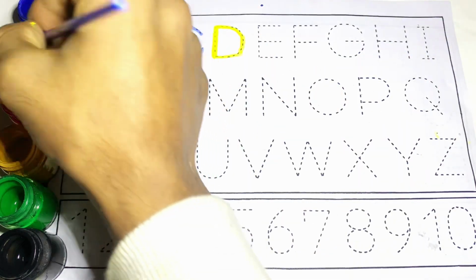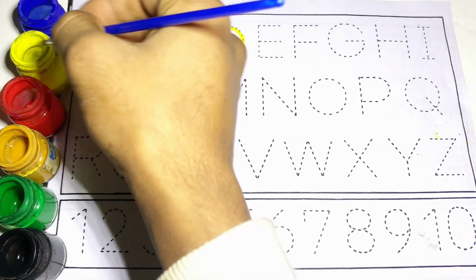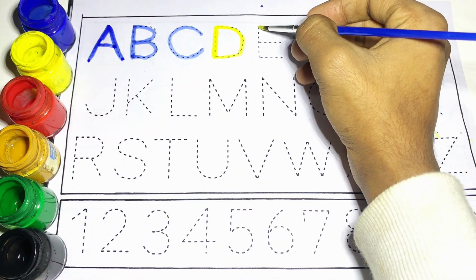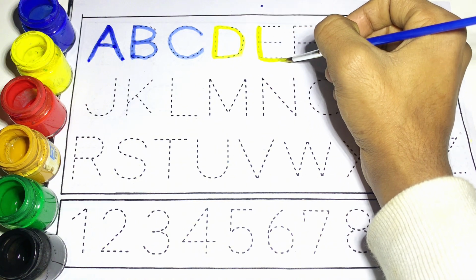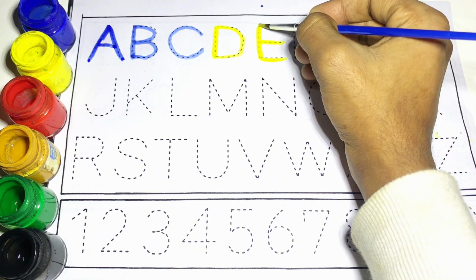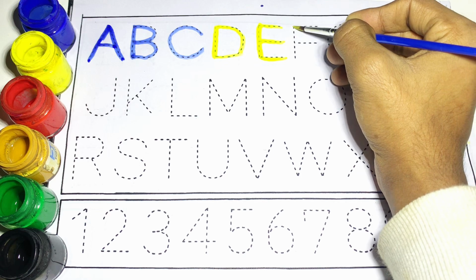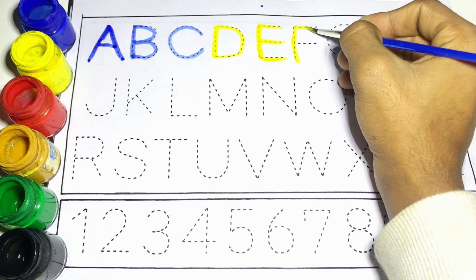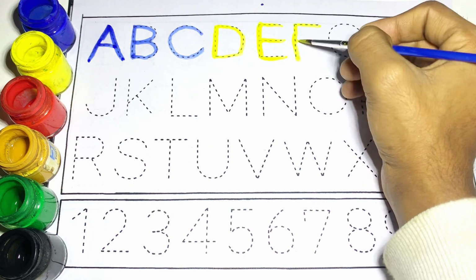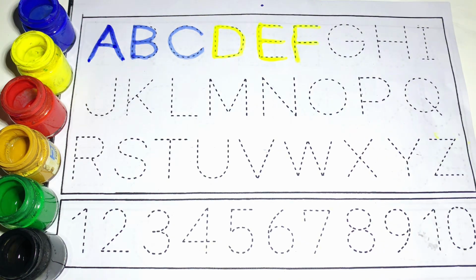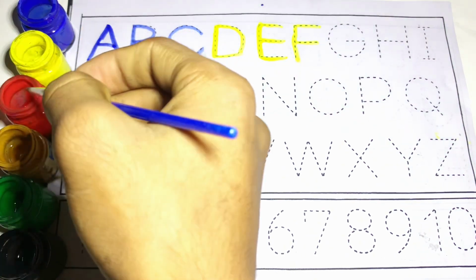Kids, again use yellow color and draw E. E for egg, E for elephant. F. F for fish, F for fan. Kids, now draw G. G for God, G for glass, and use red color.